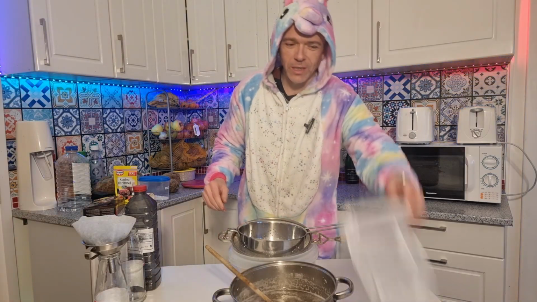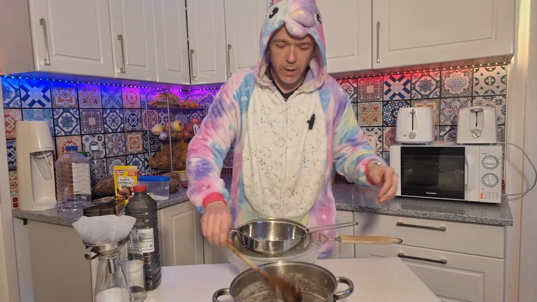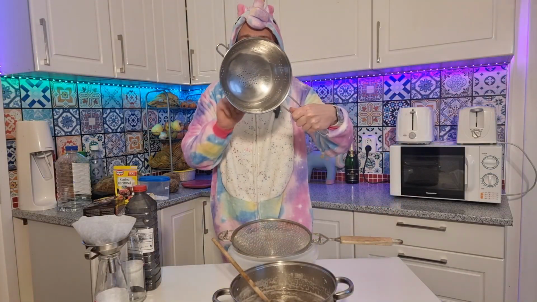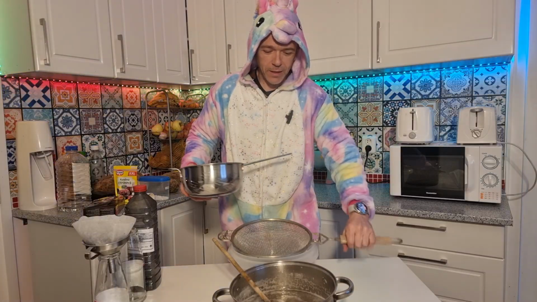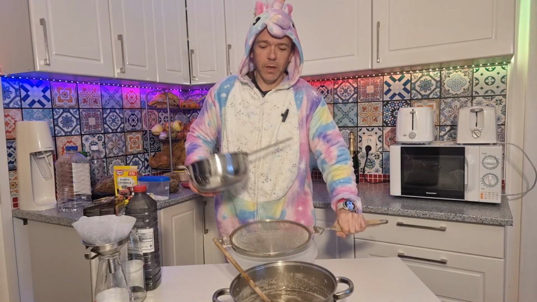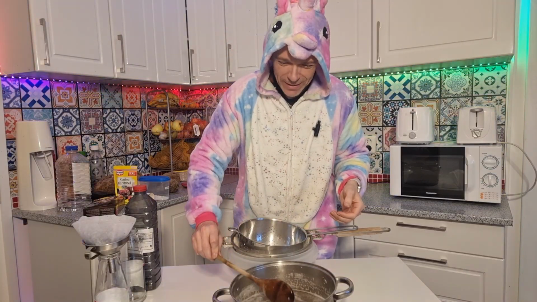So I've set up a multi-stage filtration system because if I pour it straight into the nut milk bag, then it's going to potentially clog the bag and be difficult to filter. So I'm going to use a large hole strainer and then a sieve, and then I'm going to put it through the nut bag when it's cooled down a little bit and doesn't burn my hands. Because at the moment it's a little bit hot.